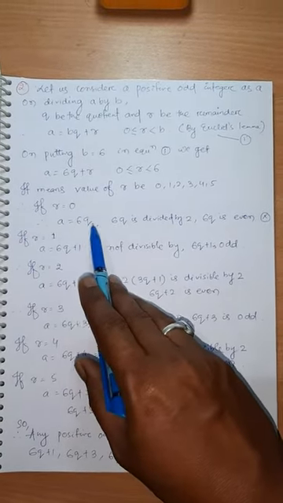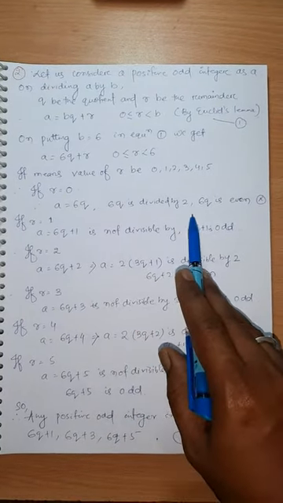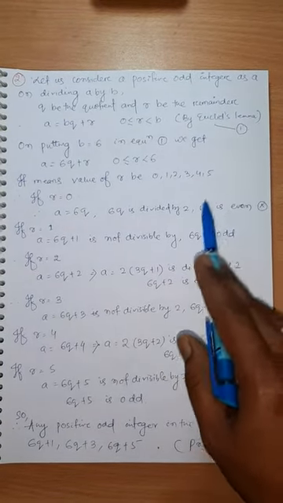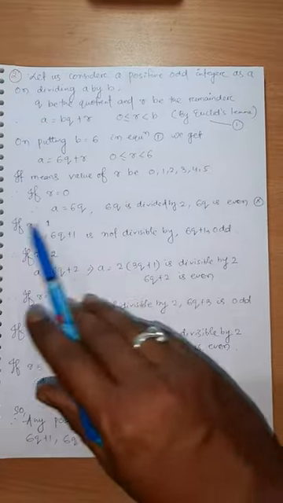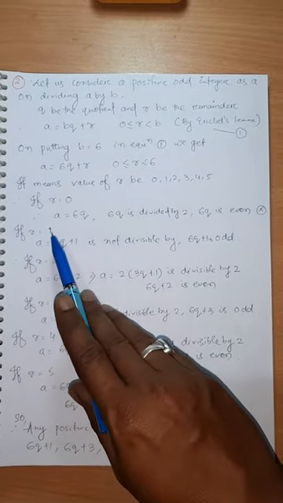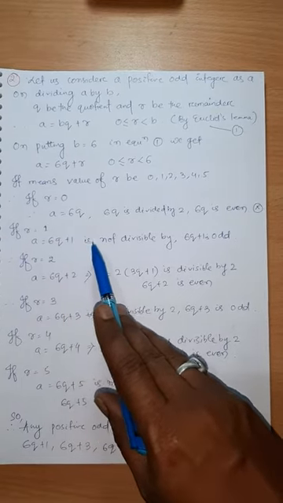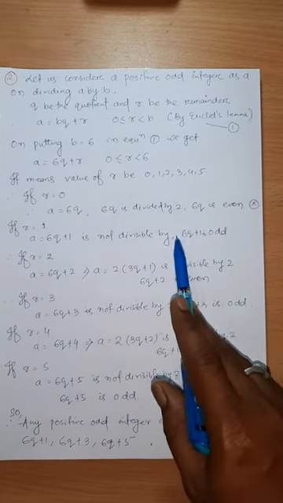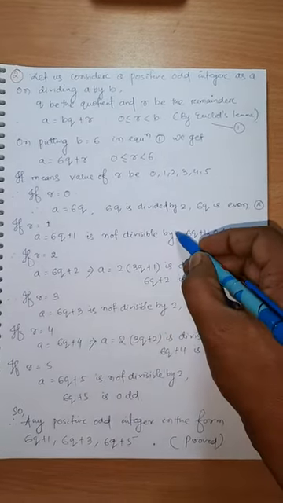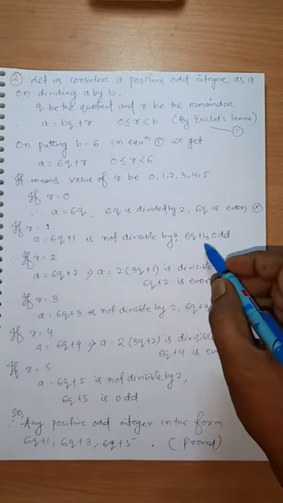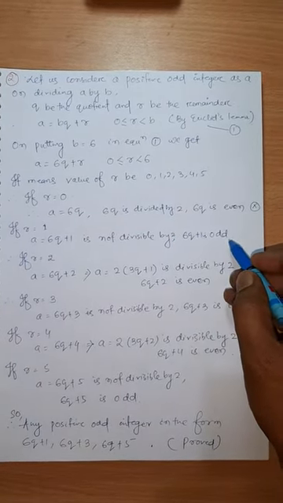So a equals 6q, which is divisible by 2, so 6q is an even number, so that is not proved. Let us take the next one. If r equals 1, then a equals 6q plus 1. It is not divisible by 2, hence 6q plus 1 is odd.